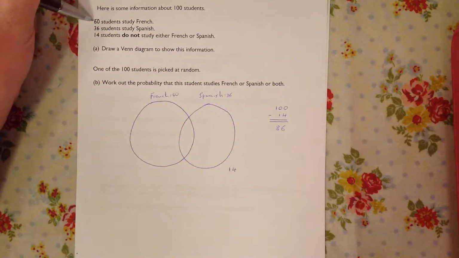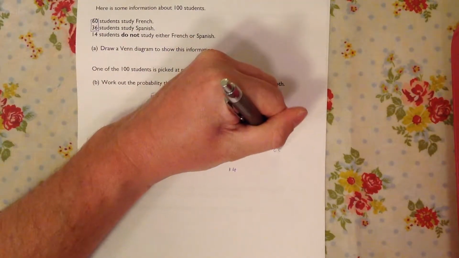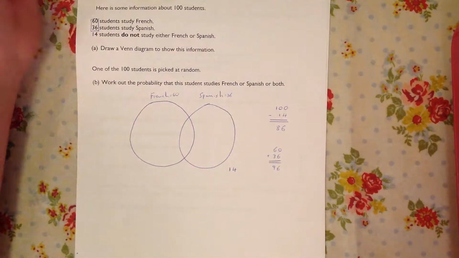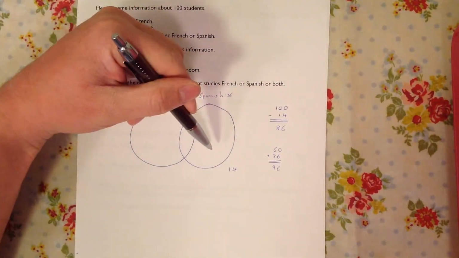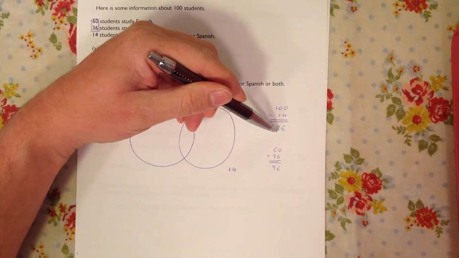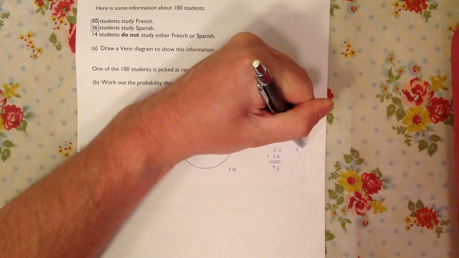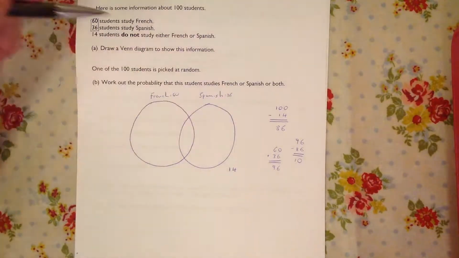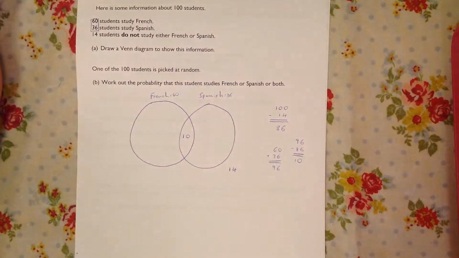Let's see what our students from the original question total. So we've got 60 plus 36, well that's 96 students, and we know there can only be 86 in there. So 96 in total in these two circles, but only 86 should be in there. So the difference between them, 96 subtract 86, must be those that study both languages, because then they can be duplicated, because they can appear both in the French students and in the Spanish students. So we can place 10 students in the middle.